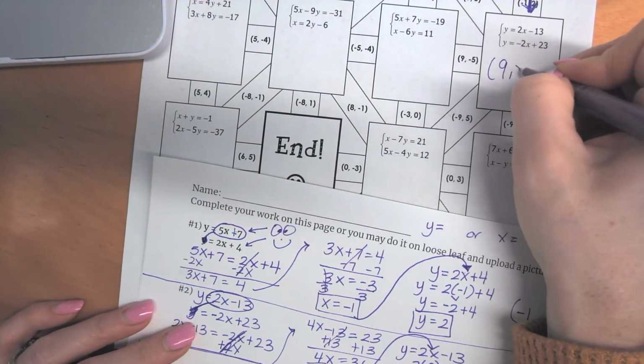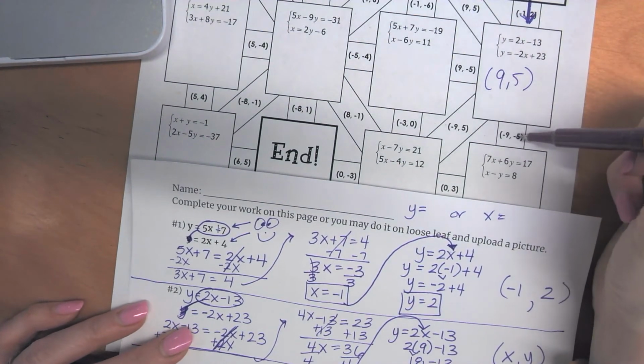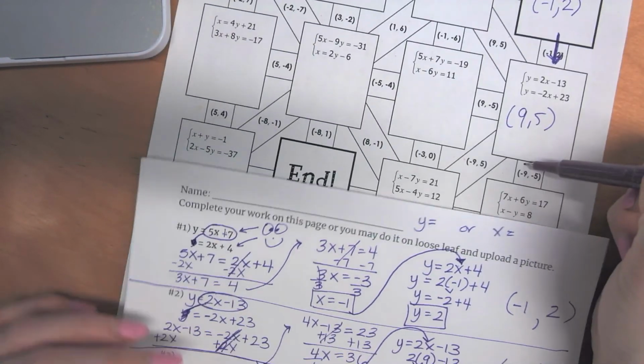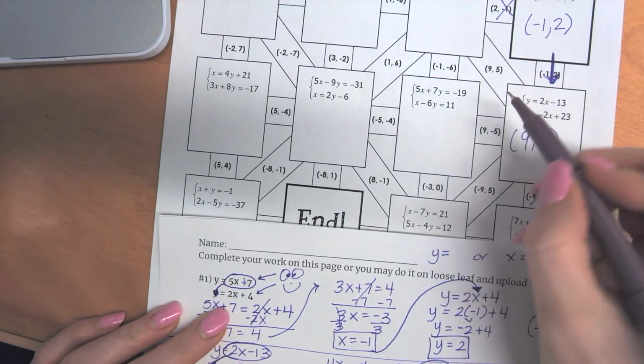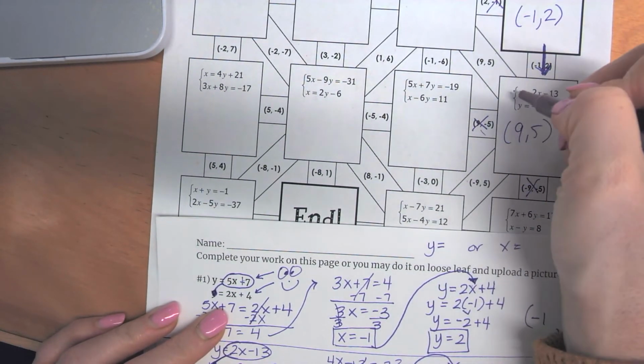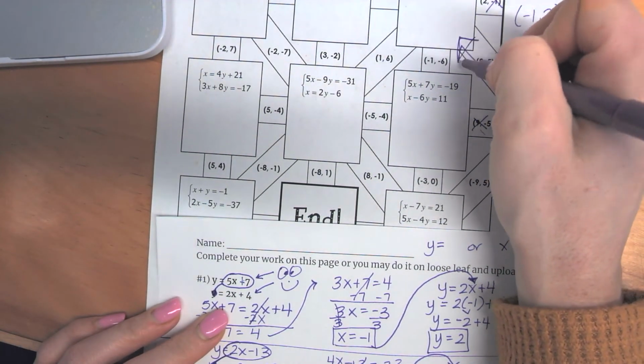So I'm going to put my solution there. Be careful. This is -9, -5, so not going that direction. This is 9, -5, not going that direction. 9, 5, I'm going up here.